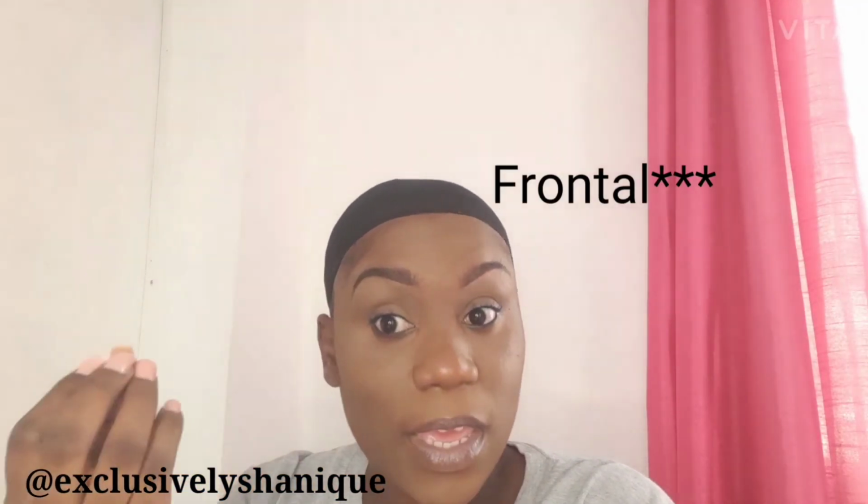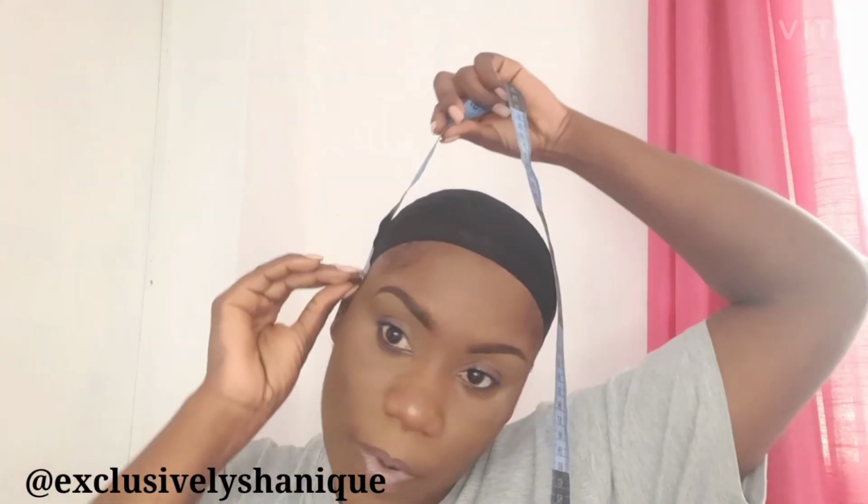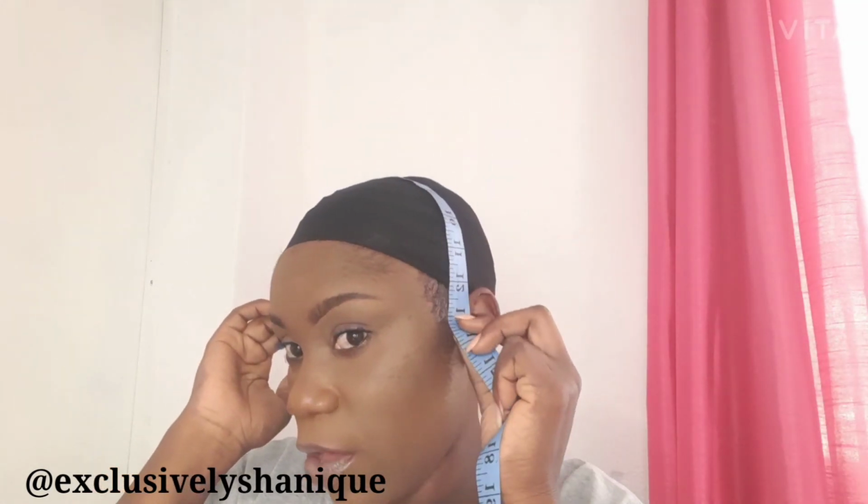Also, if you are making a closure wig for your customer, you need the ear to ear measurement. So you need the measurement from this ear, so come right over this side right here. You need to know your ear to ear measurement once it is a frontal. So you put the tape measure or the inch measure, whatever you call it, right here, and you go over.